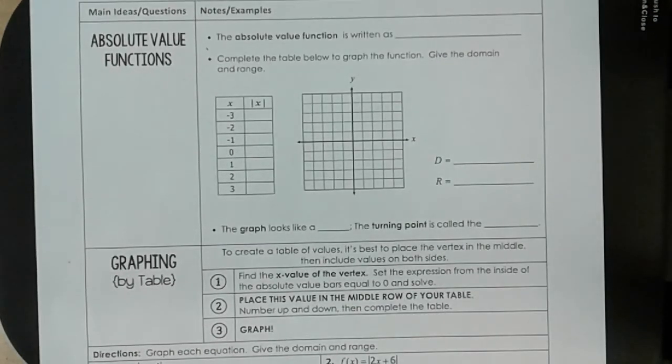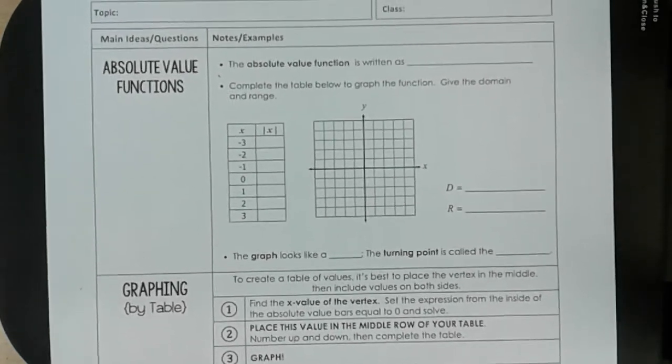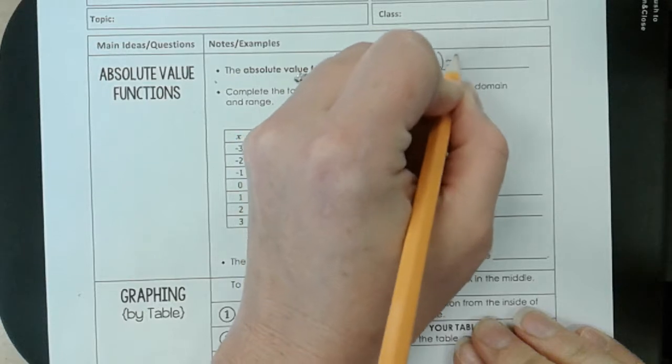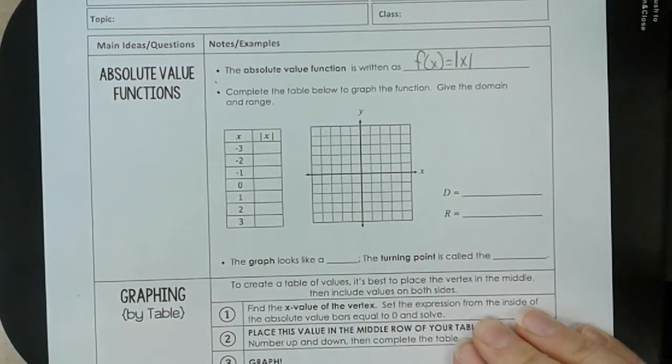All right, guys, here's a video on absolute value functions. So let's just get started. Okay, an absolute value function, we know the parent function, we talked about this, but that's f of x equals absolute value of x. Remember, absolute value functions look like a V. So we're going to graph those.